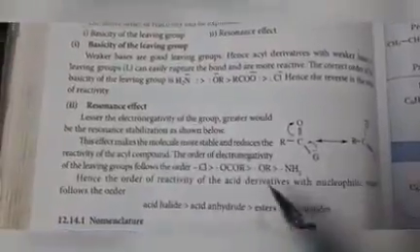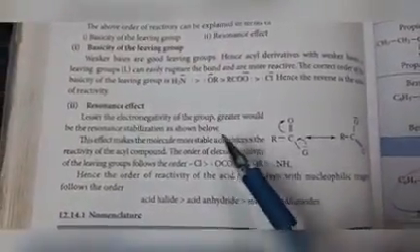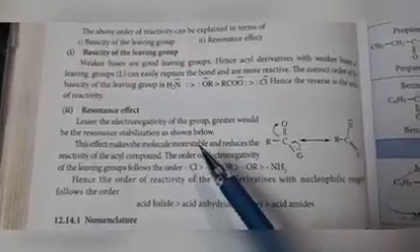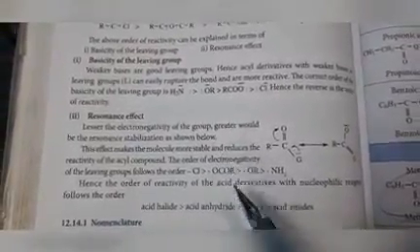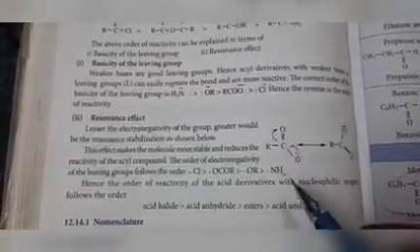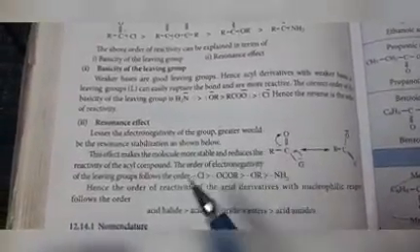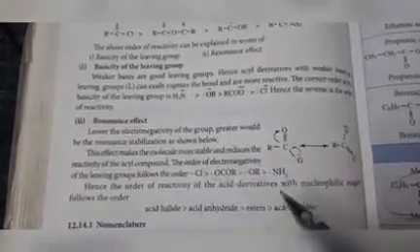Next point, resonance effect. The lesser the electronegativity of the group, the greater the resonance stabilization.